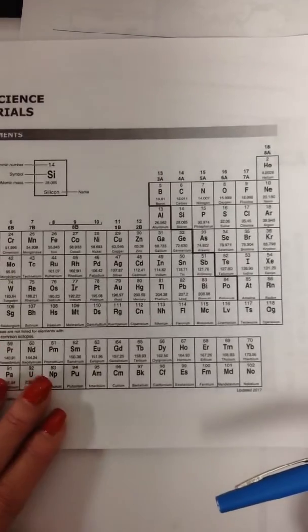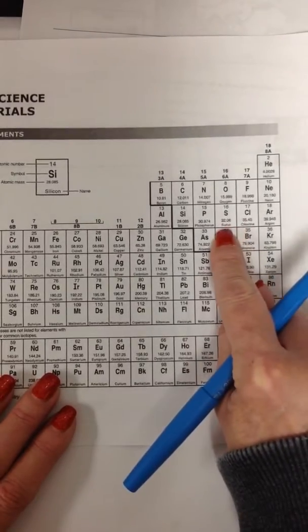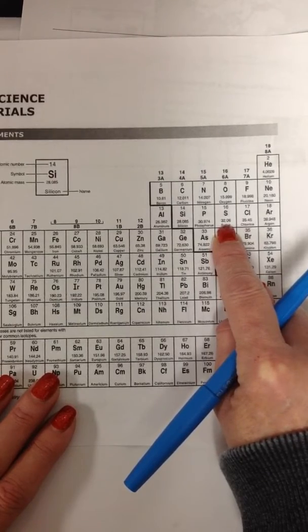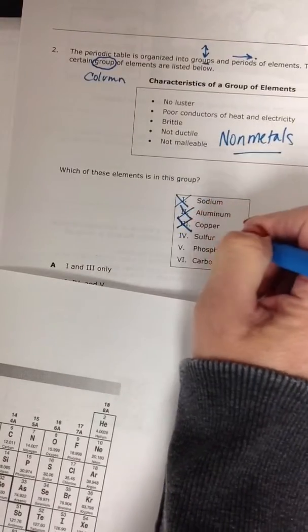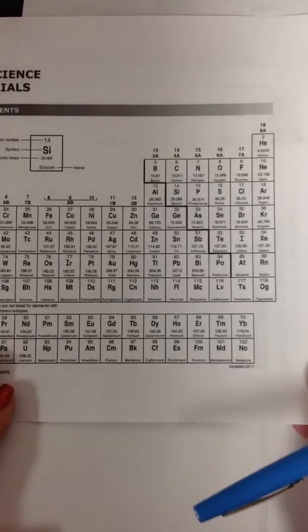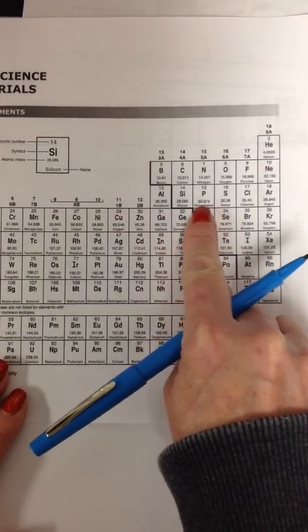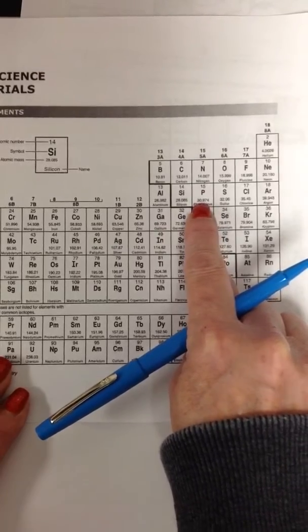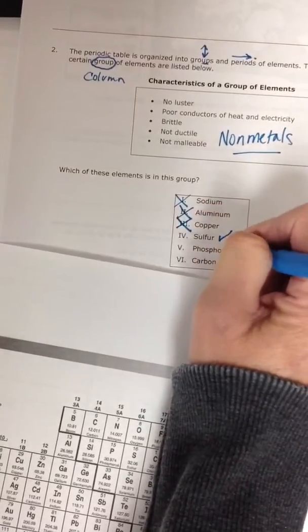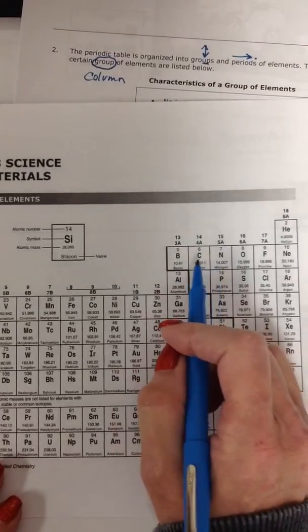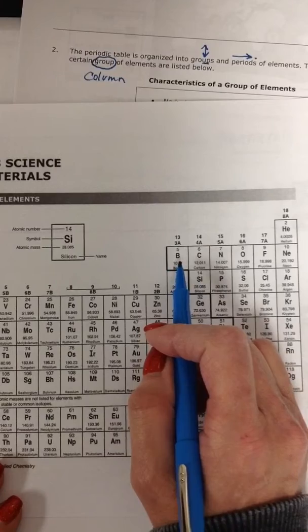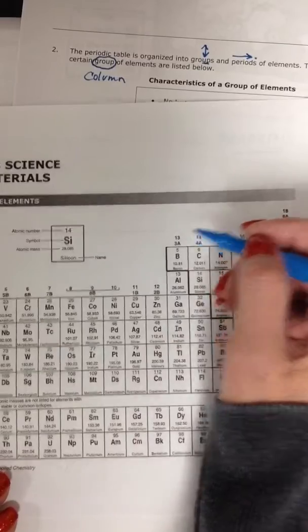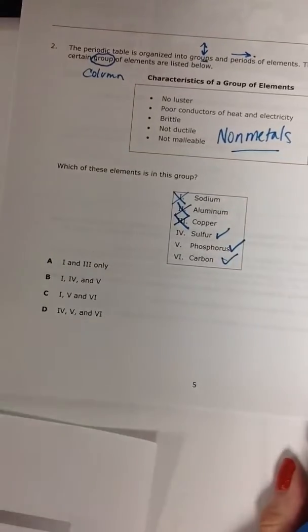Sulfur, let's find sulfur. Here's sulfur, and sulfur, lo and behold, it is a nonmetal, so sulfur would check off that box. Phosphorus, yes, it's not touching the stair step. And phosphorus is also a nonmetal, so that's yes. And carbon, see, yes, it is also a nonmetal. Boron's our metalloid because it's touching the stair step. Carbon is a nonmetal. So yes, carbon would also qualify.